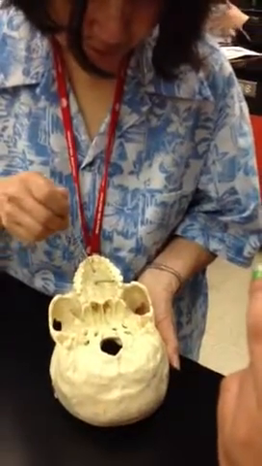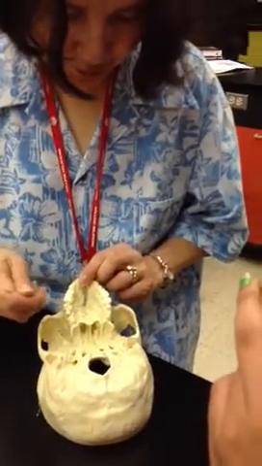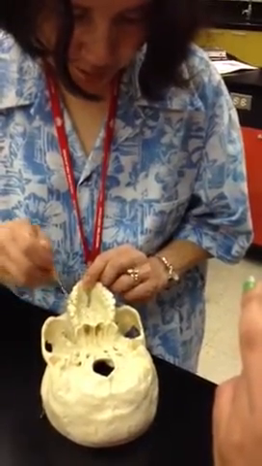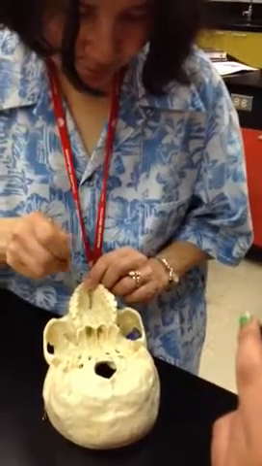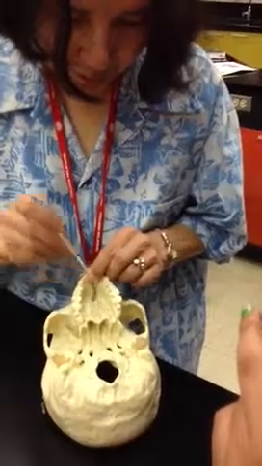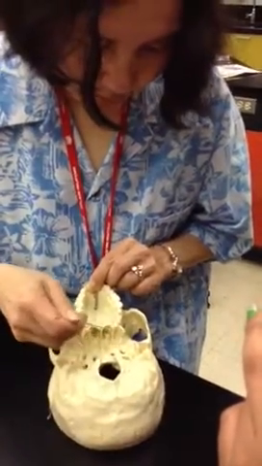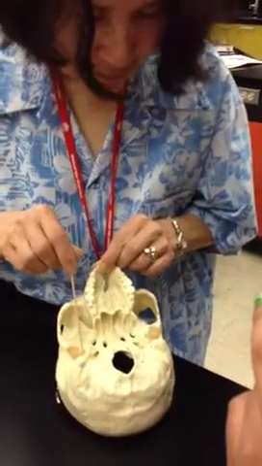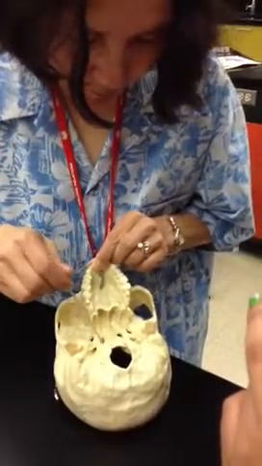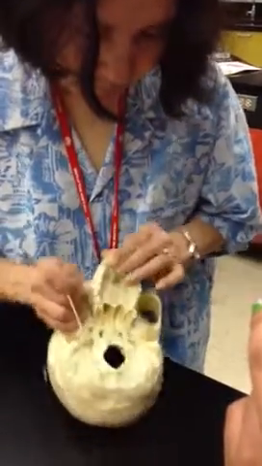On this side you have your incisive foramen, median palatine suture, transverse palatine suture, palatine process of the maxilla, horizontal plate of the palatine, greater and lesser palatine foramen, vomer, pterygoid process. Under the plastic is the mandibular fossa, foramen lacerum, foramen ovale, foramen spinosum.